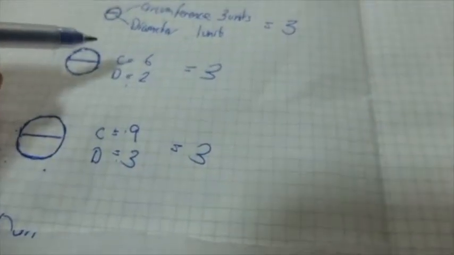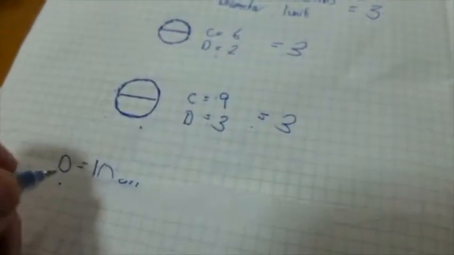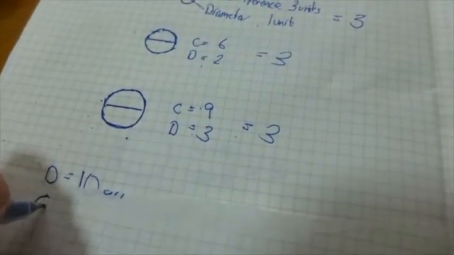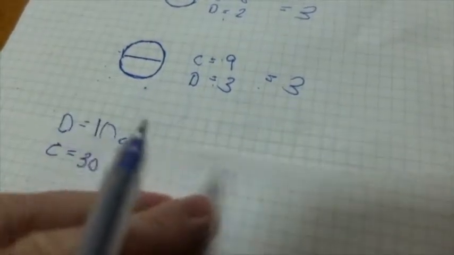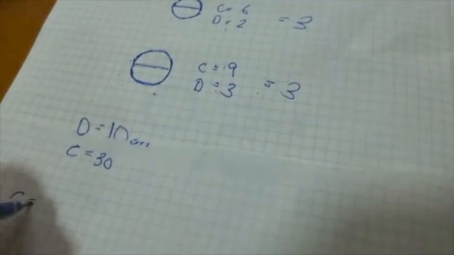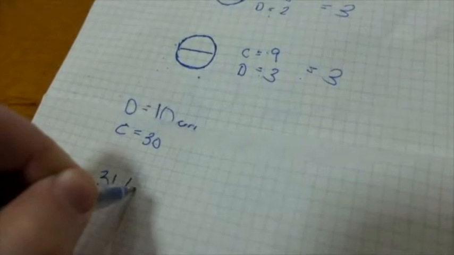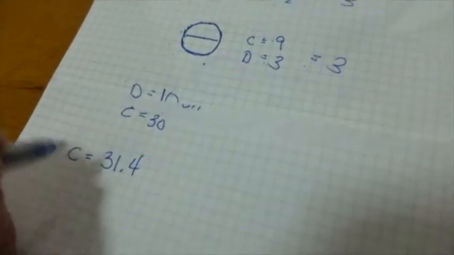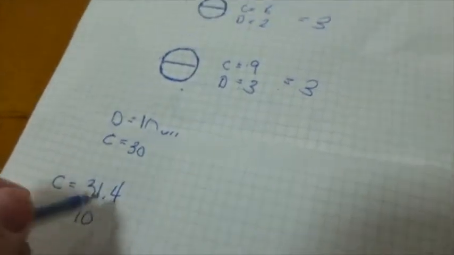Before, we said that the diameter is 10, and using the ratio of 3, the circumference really should have been 30 centimeters, because it's 3 times the diameter. But what we've just found is the circumference is 31.4 centimeters, and the diameter is 10 centimeters.